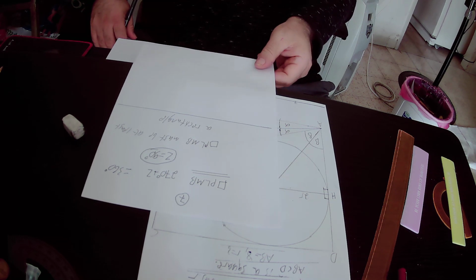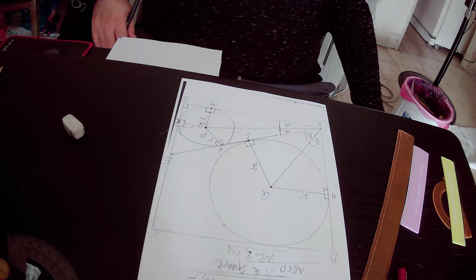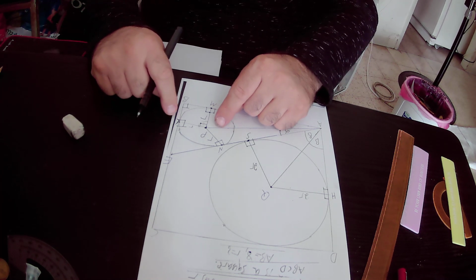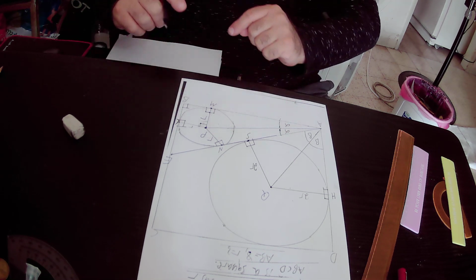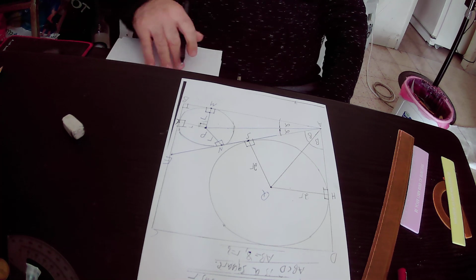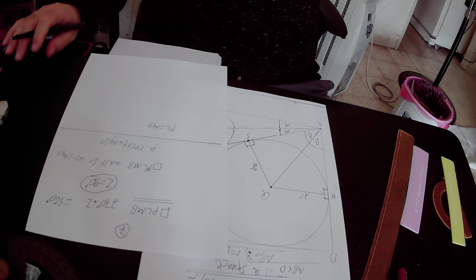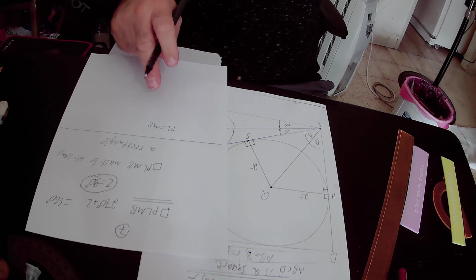And we know that the opposite sides of any rectangle are equal to each other. That is to say, PL equals MB, according to the rule that the opposite sides of a rectangle are equal to each other.